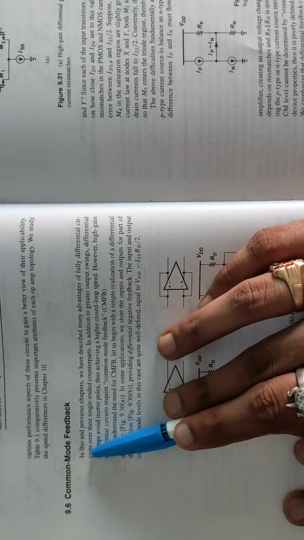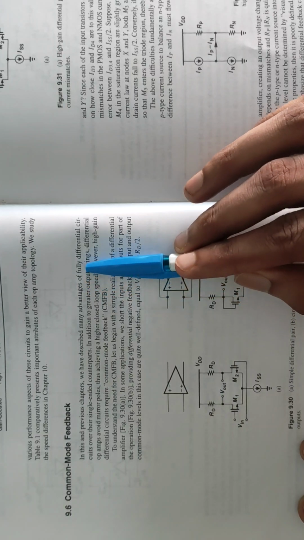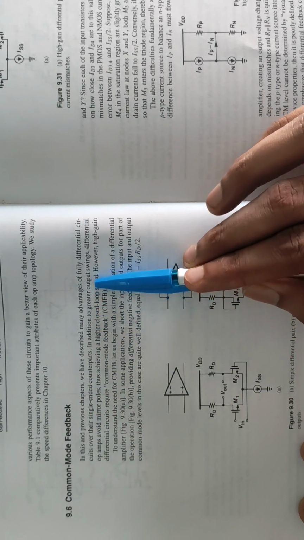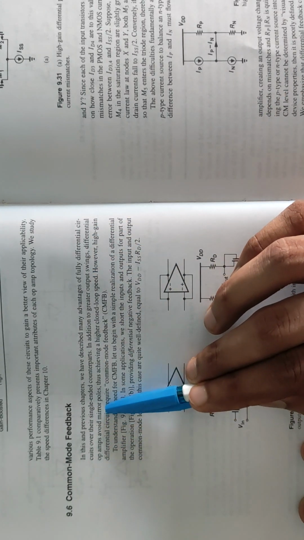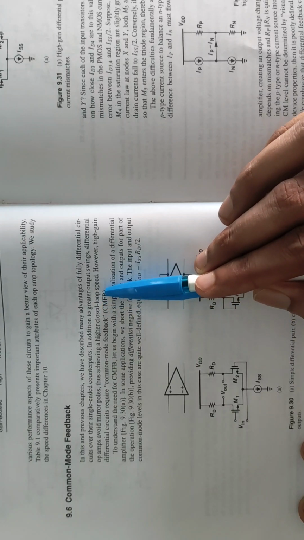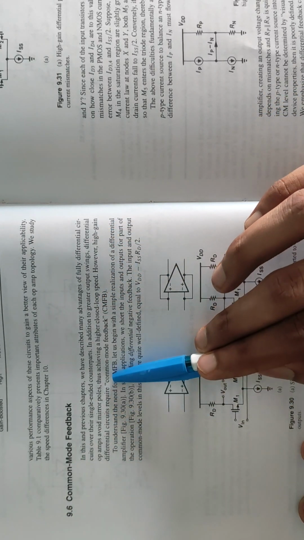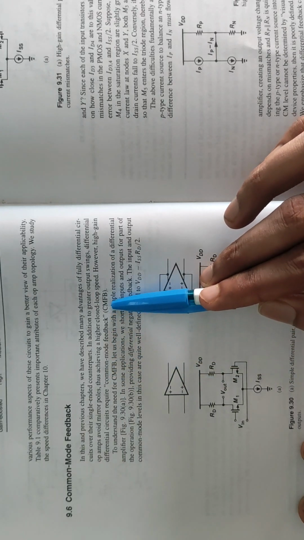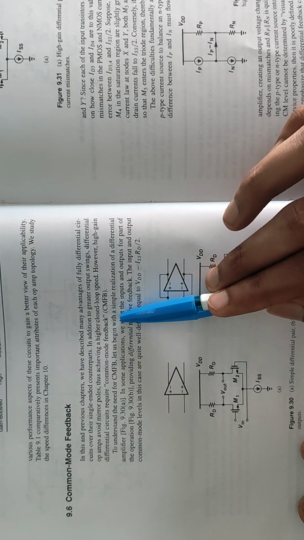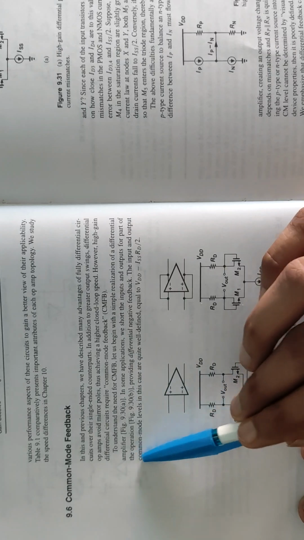Common mode feedback. In this and previous chapters, we have described many advantages of fully differential circuits over their single-ended counterparts. In addition to greater output swings, differential op-amps avoid mirror poles, thus achieving a higher closed loop speed. However, high gain differential circuits require common mode feedback, CMFB. To understand the need for CMFB, let us begin with a simple realization of a differential amplifier.